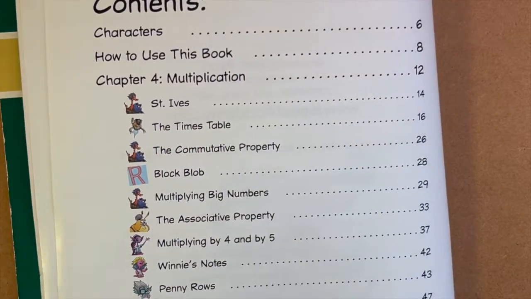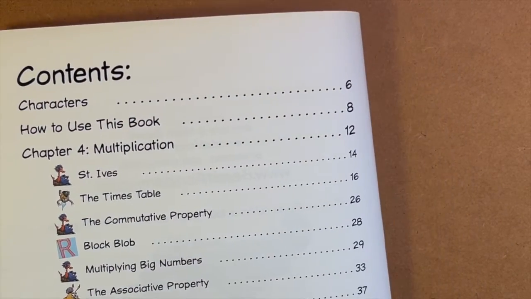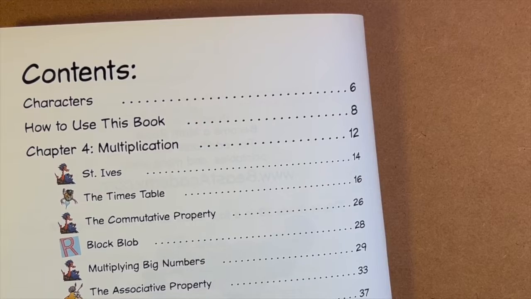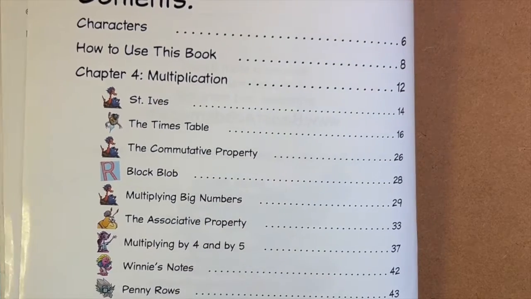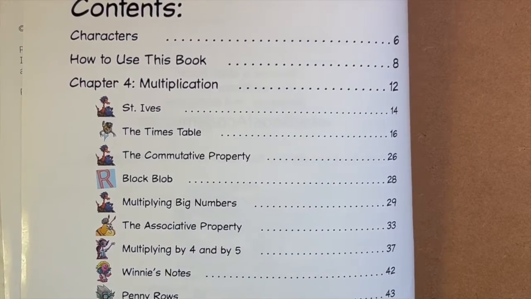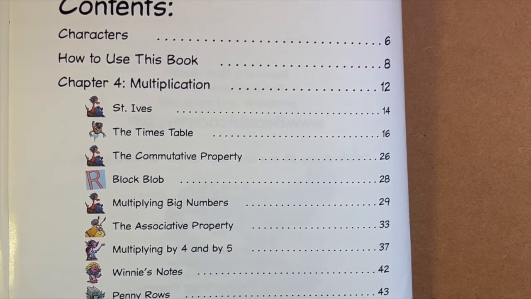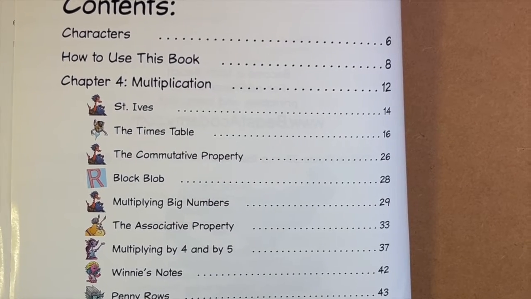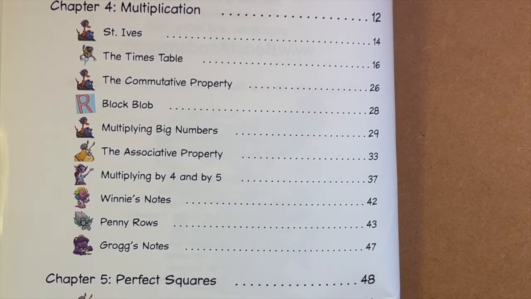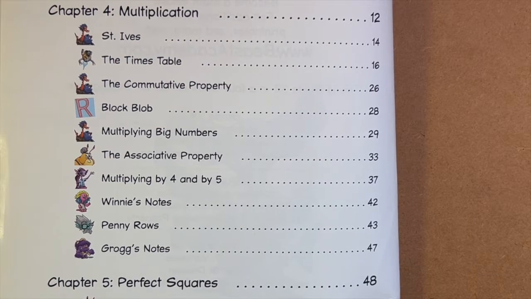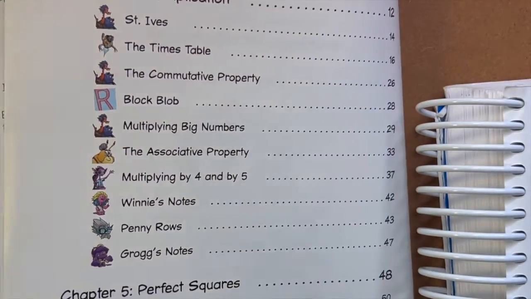Let's move on to Beast Academy. Chapter 4, multiplication, okay? Again, some of these titles will mean nothing to you. But we got multiplication for chapter 4. In this case, we got the times table, the commutative property, multiplying big numbers, associative property, multiplying by 4 and 5, and some other titles that mean nothing to us. But believe me, they are very important. Now let's move over to Saxon Math.